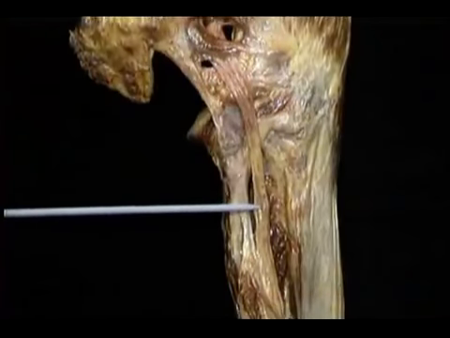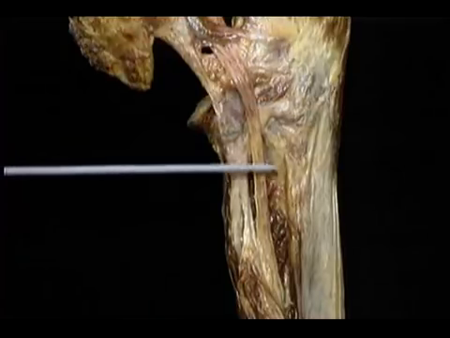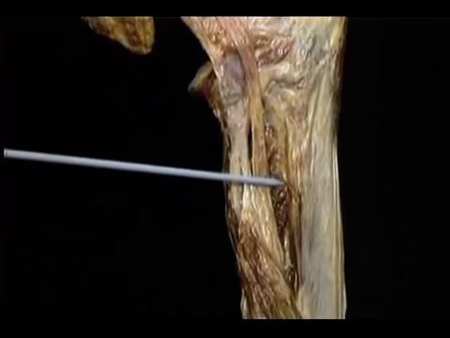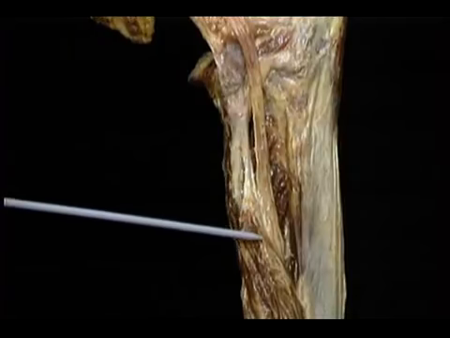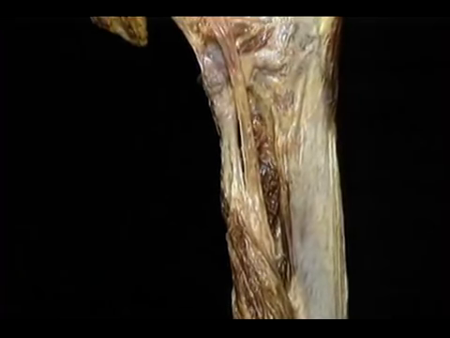The sciatic nerve runs down the middle of the thigh. Deep to it are quadratus femoris and lower down adductor magnus. This is the long head of biceps femoris, which crosses over the nerve obliquely and covers it up. We'll follow the sciatic nerve further in the next section of this tape.